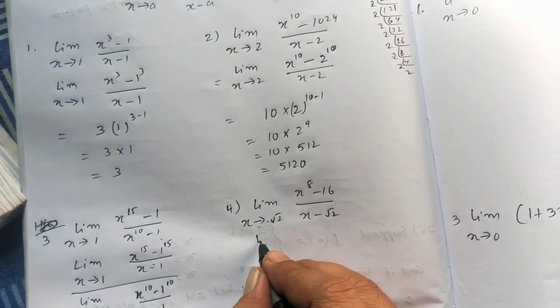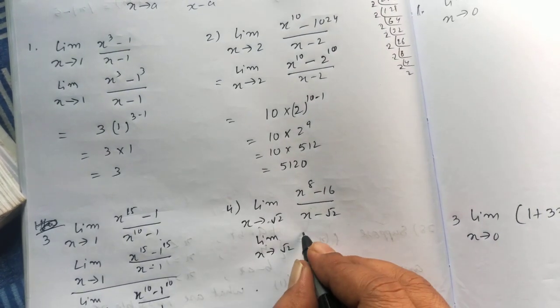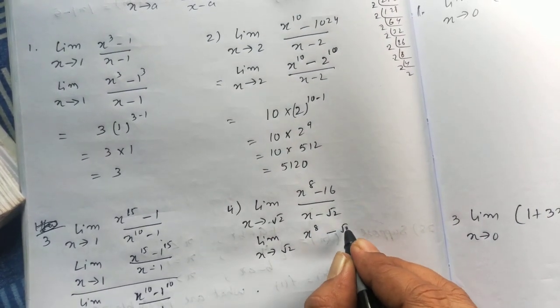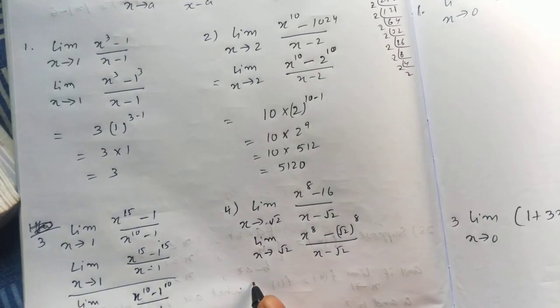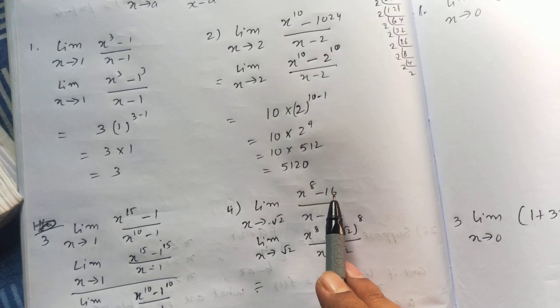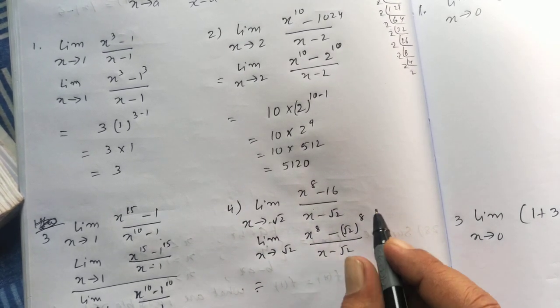Similarly, this one also. x^8 over root 2 power 8. So we can apply the formula, because 16 is 2 power 4. So when you do root 2 twice, it will be 2. So root 2 power 8.